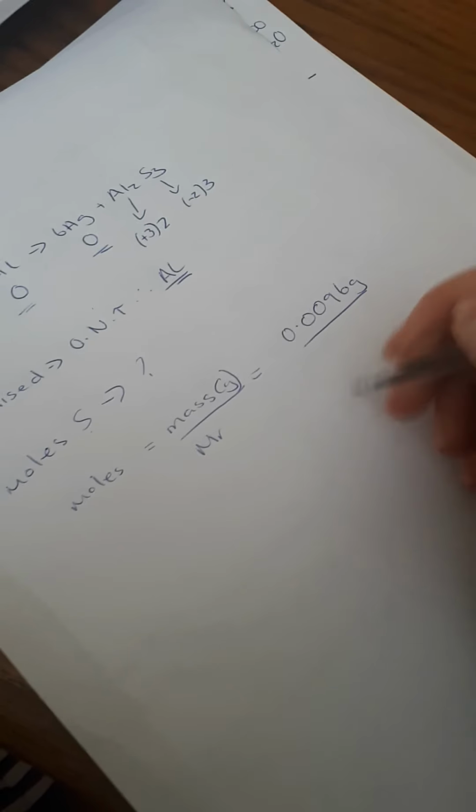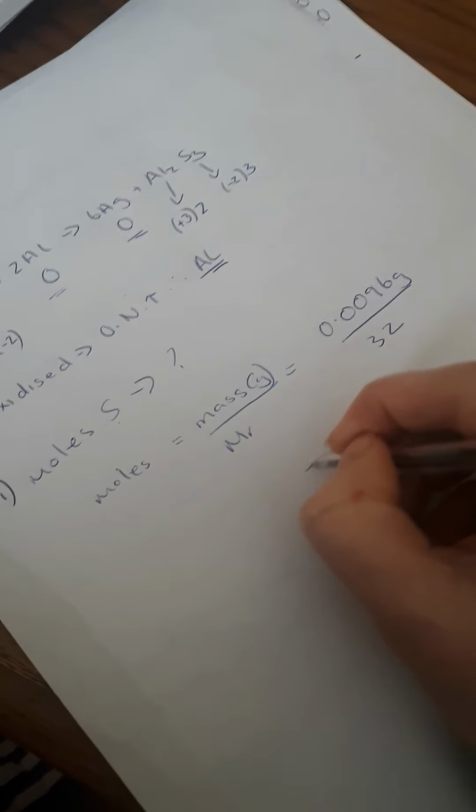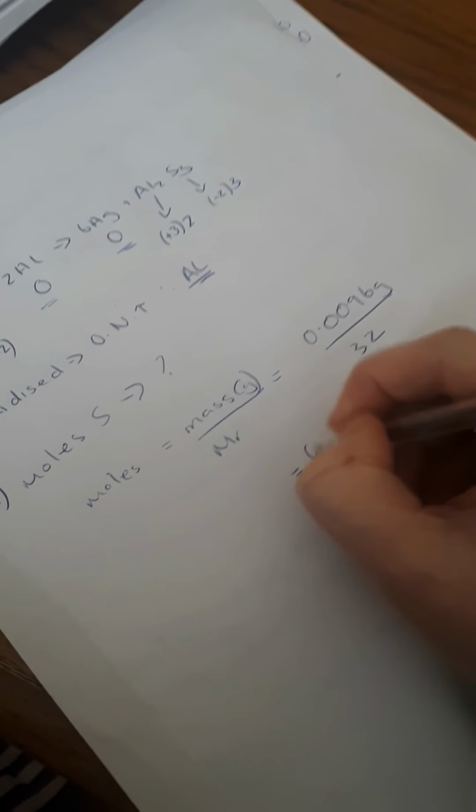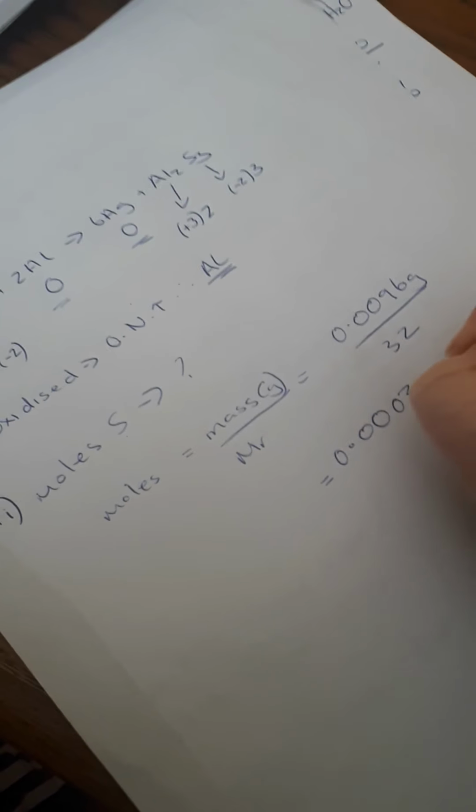I'm dividing that by the relative atomic mass of sulfur, which is 32. So that means I have 0.0003 moles of S removed. Okay, so that's the answer to the first part.